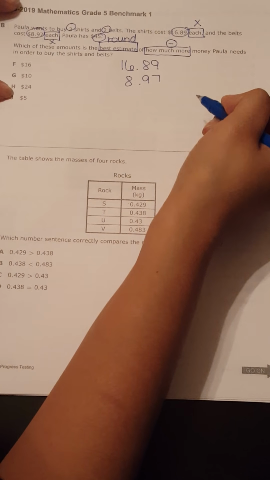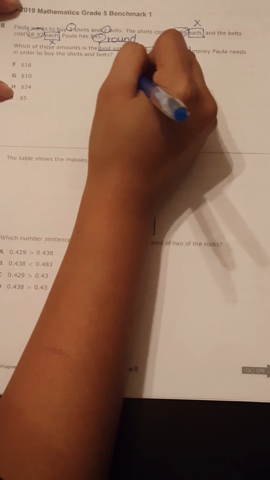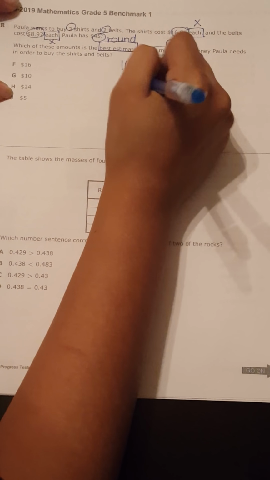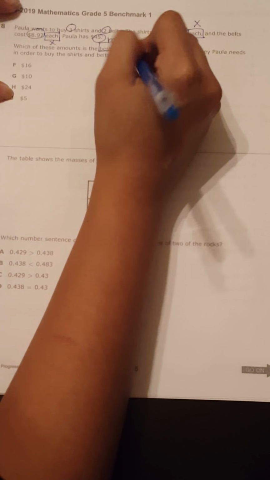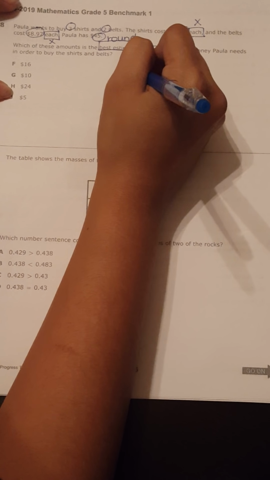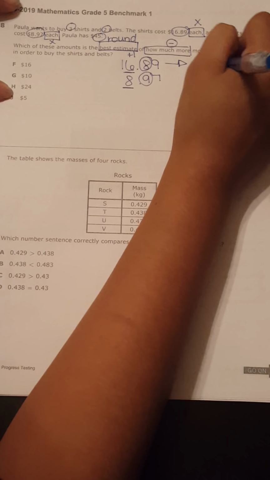When we have decimals, the best thing to do is to round to the whole number. Circle the numbers to the right. 5 or more, I'm going to add 1 more. 6 plus 1 more, 7. And then the 8 and the 9 become worthless zeros.